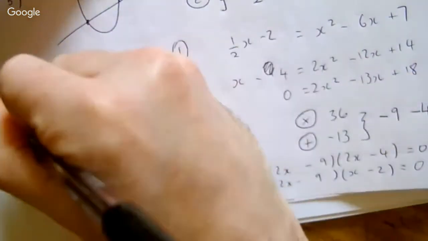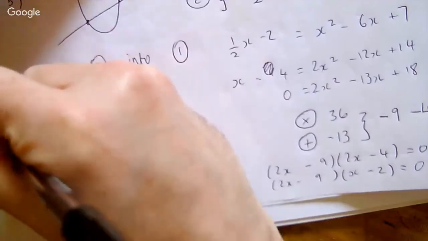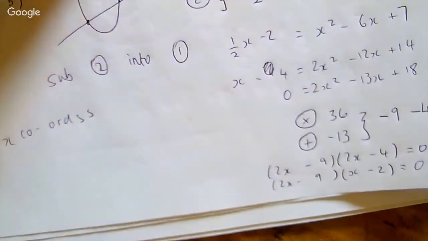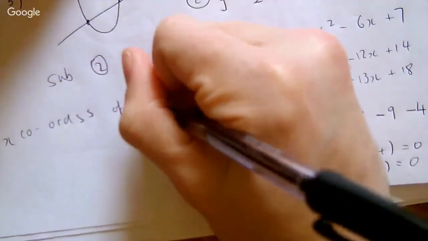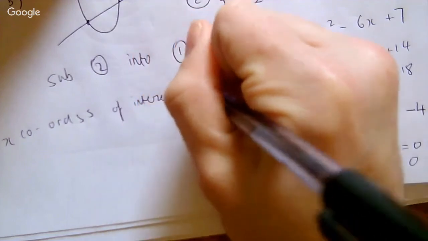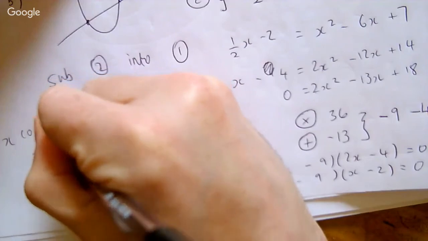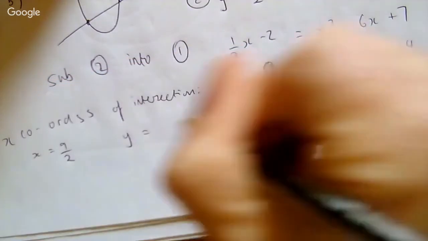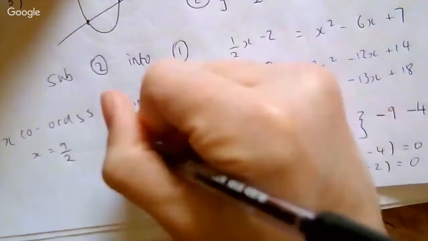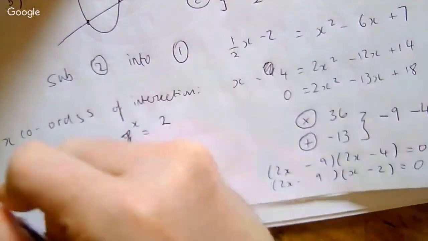So my x coordinates of intersection are 9 over 2, and I'll find y in a second, and x equals 2.